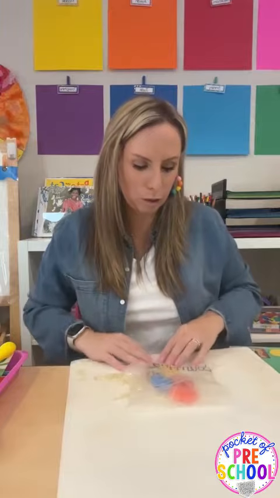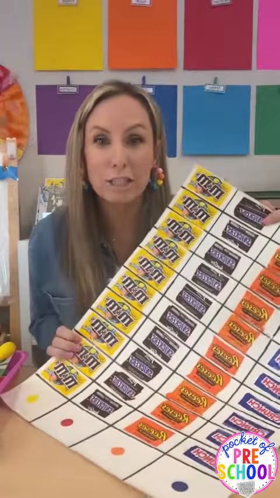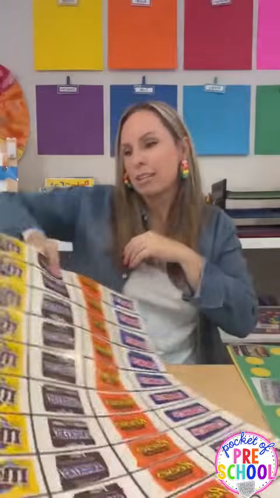I just tape baggies to the back, but apparently something spilled on it, and it's laminated, so I would just rip this off and put a new baggie on the back. Super fun. I made this my first year of teaching, and it's lasted, and they would love this game every year I brought it out.